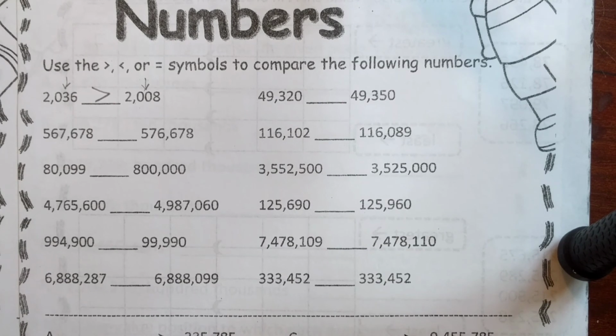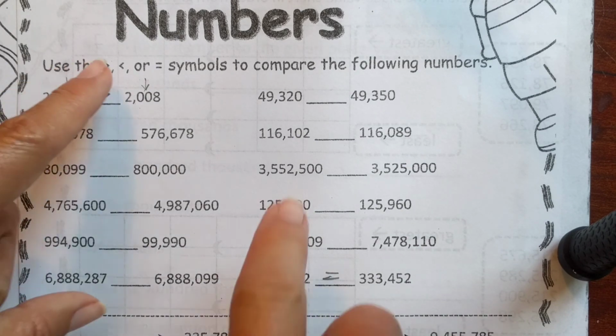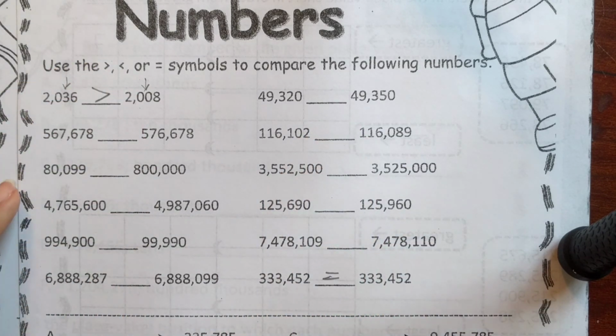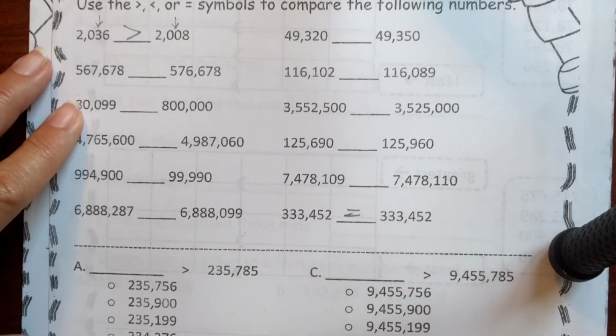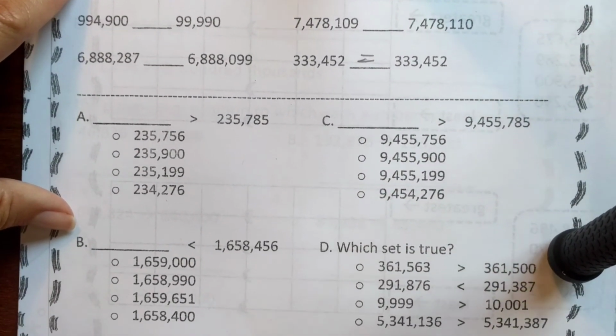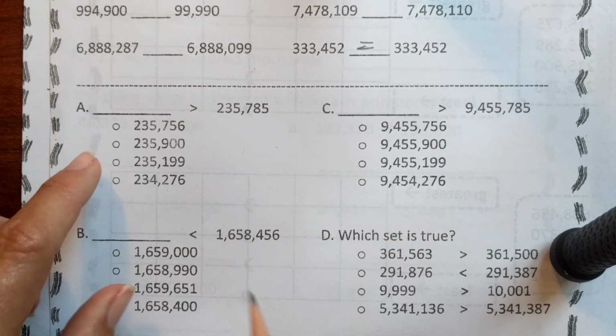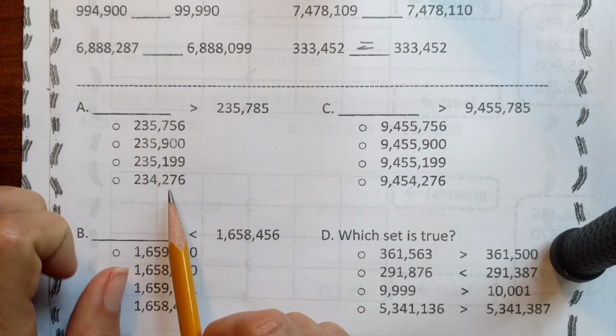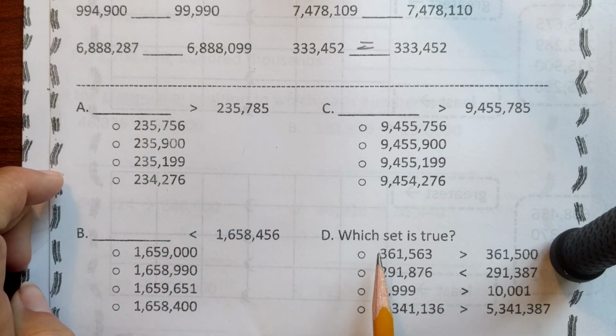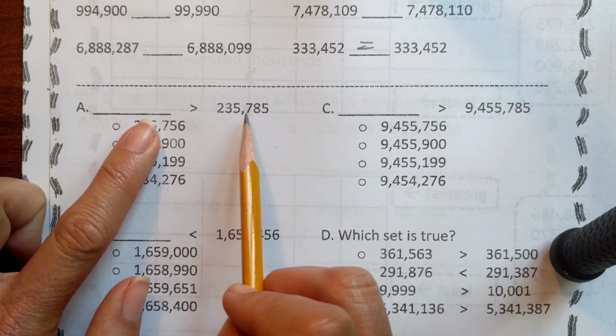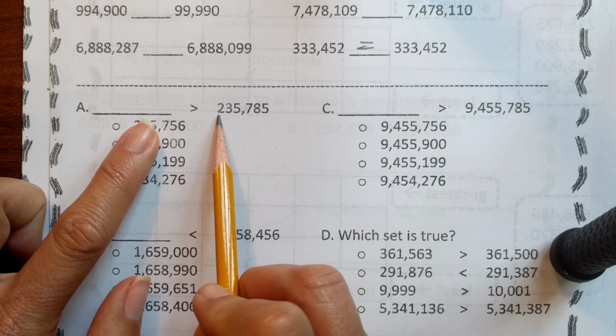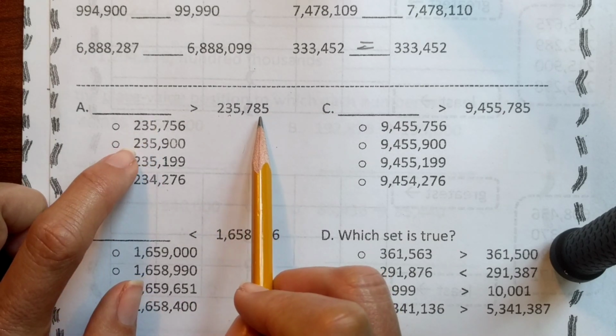Skipping along, 333,452 and 332,452 are equal to each other. So you fill in the rest of the symbols, comparing the numbers. Down below, we're supposed to figure out which one is greater than 235,785.